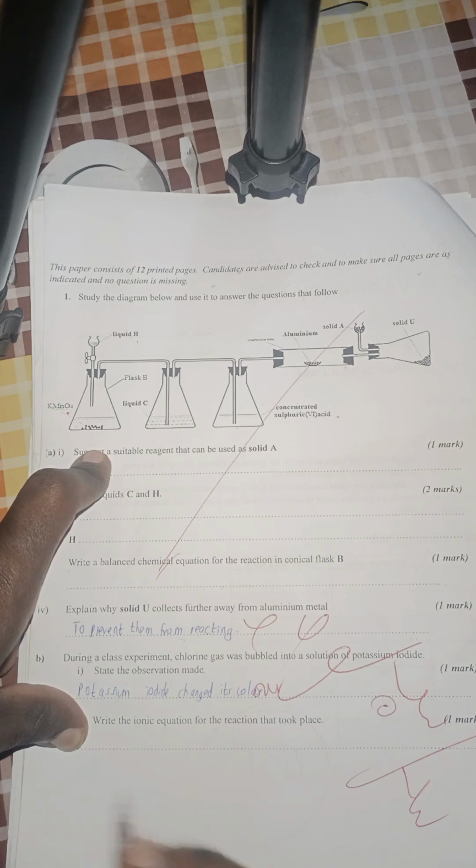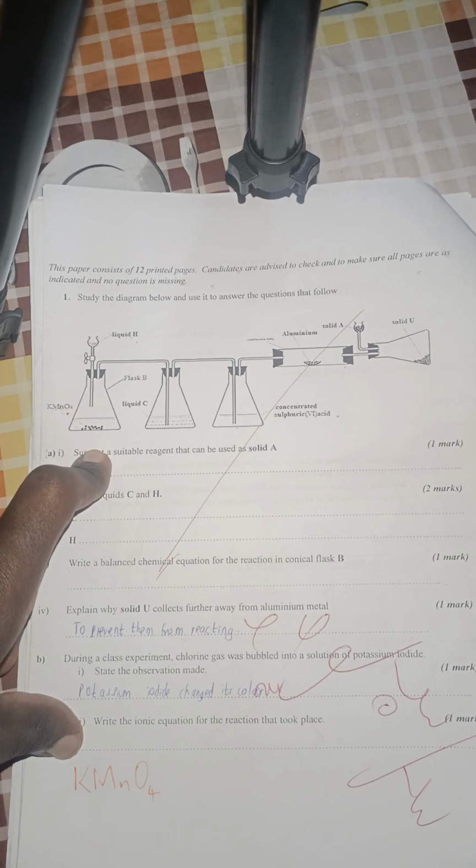So you're going to say potassium manganate 7 is getting reacted with dilute hydrochloric acid, or you can use it in its concentrated form, so that you can have this.